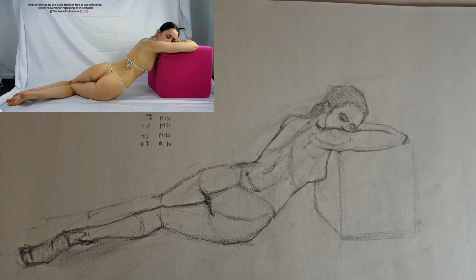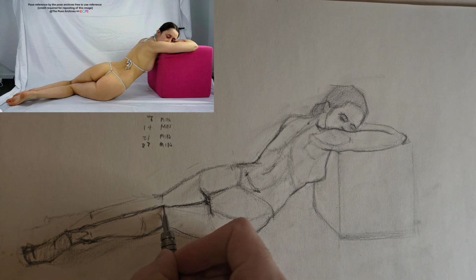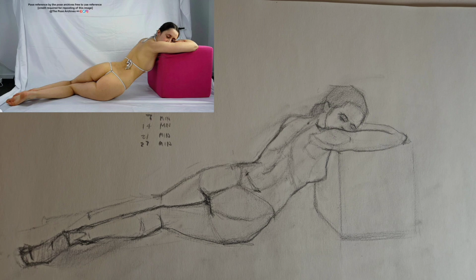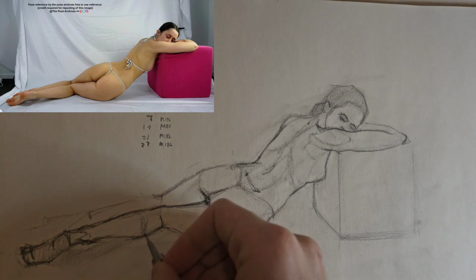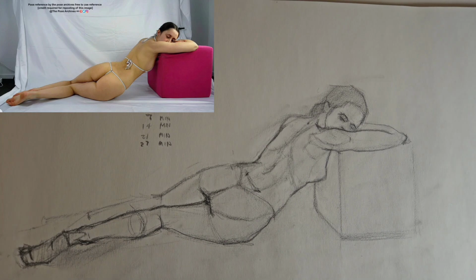Alright, so I'm playing back this time-lapse, and I'll be commenting a little bit on some of my process. For those who haven't seen my full process, my approach to drawing figures is to first do a 2D lay-in, where I just trace around the outside of the figure.